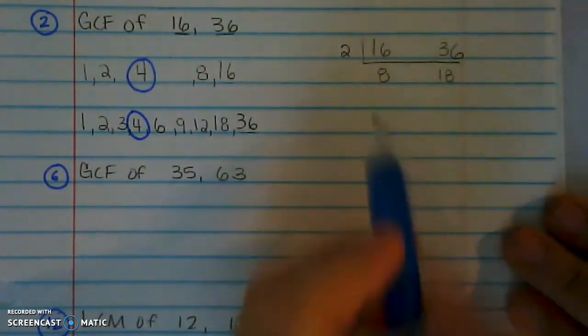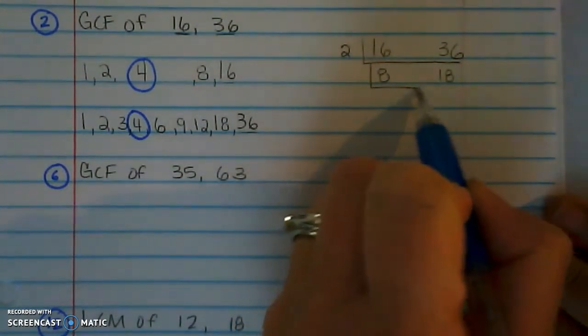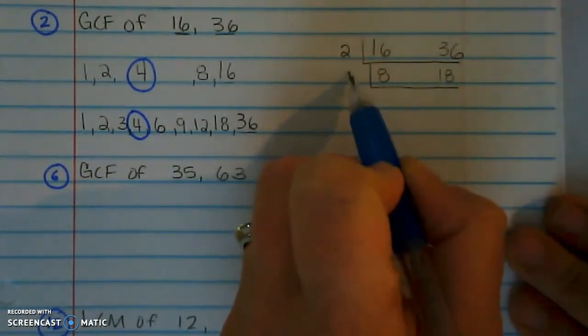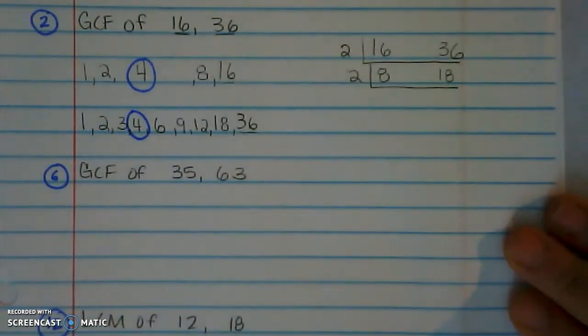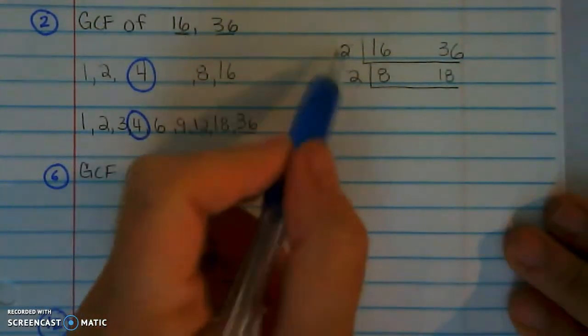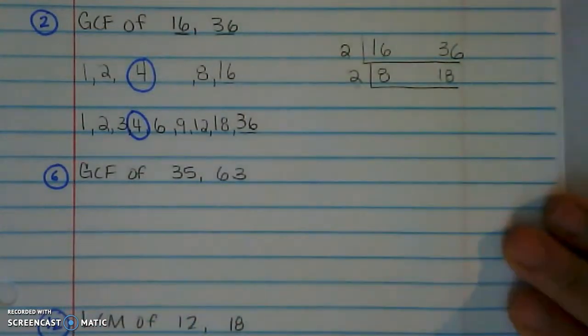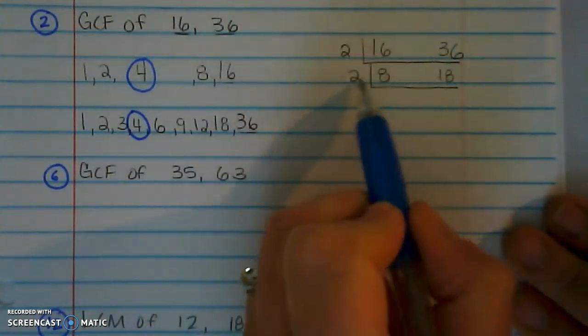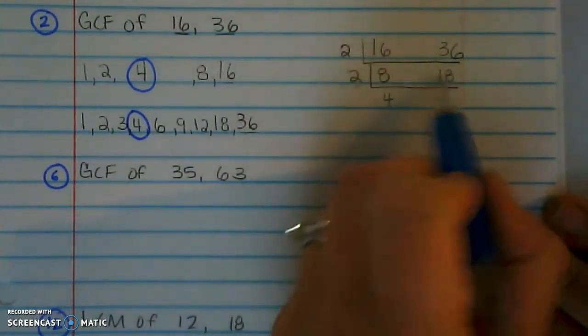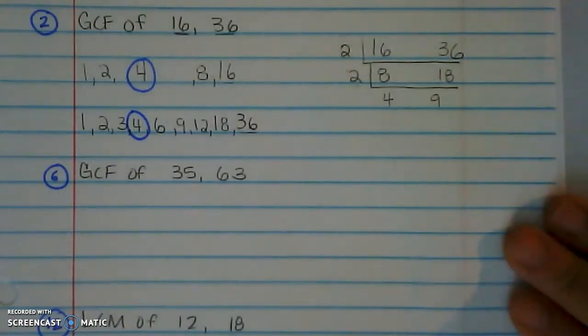Well, if you look at both of those numbers, they're still both even. So I'm going to factor out or divide both of those numbers by 2 again. And the trick right here, you have to be able to divide both of these numbers by the same thing. Otherwise, this way won't work. So 8 divided by 2 is 4, and 18 divided by 2 is 9.